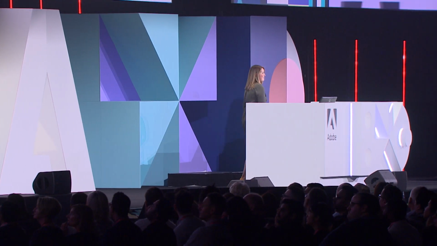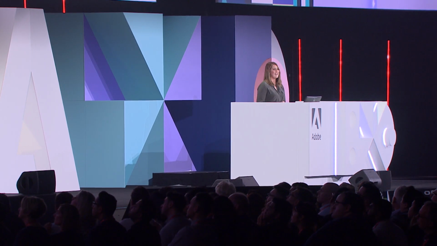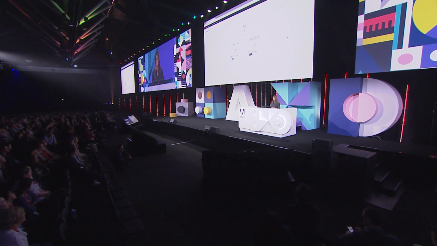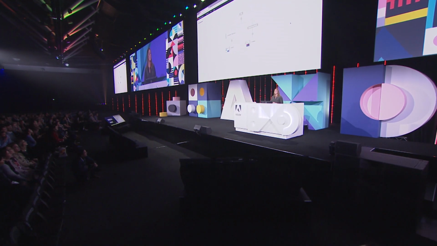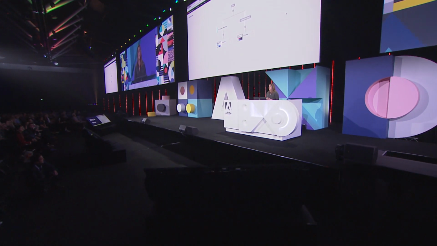First, I'd like to thank Samsung for allowing us to use their brand in this demonstration. Now, what you're looking at here is an experience tree. It's essentially a decision tree that allows you to connect your audiences with your creative messaging.